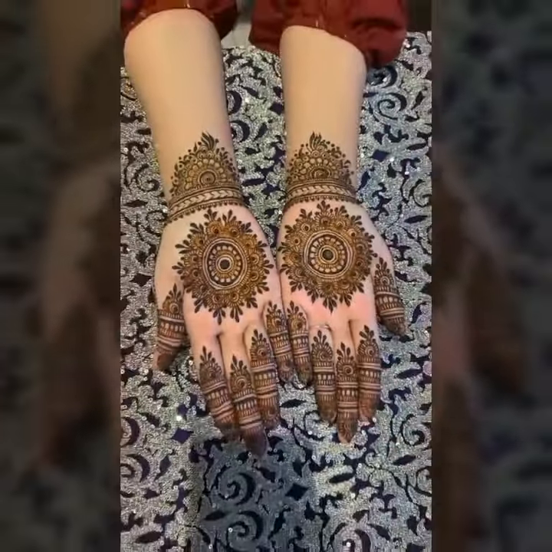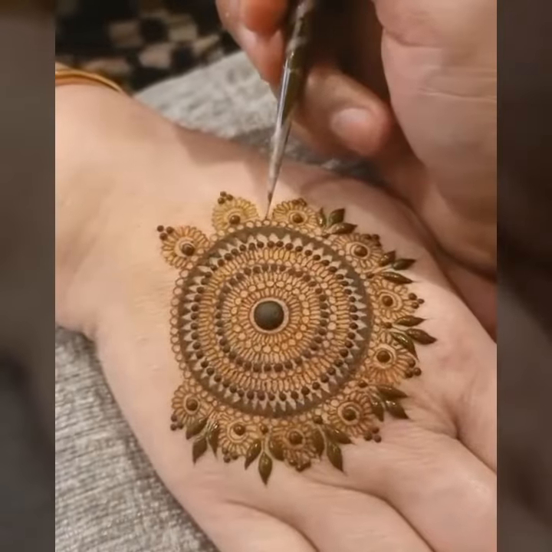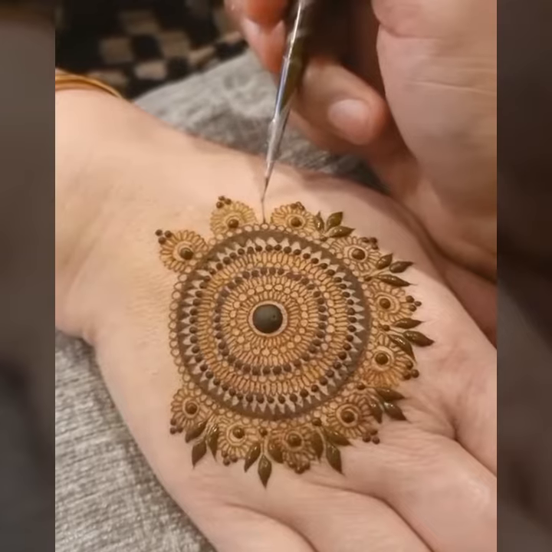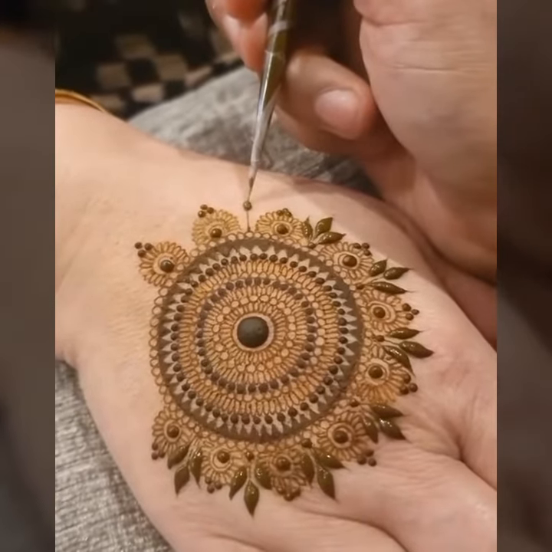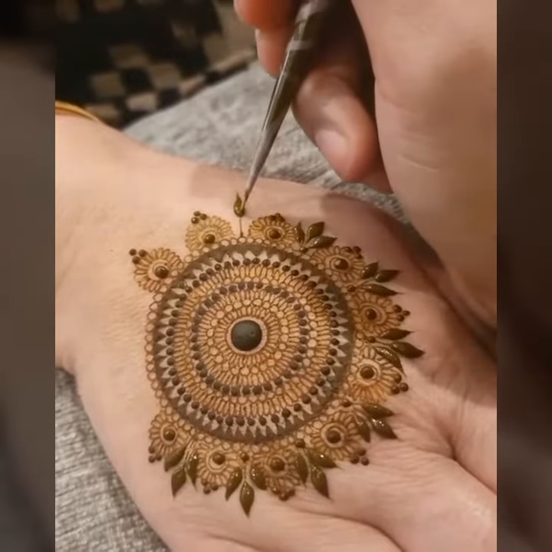Latest Mehndi designs are intricate and artistic patterns created on the skin using henna paste. They are traditionally applied on the hands and feet for special occasions such as weddings, festivals, and religious ceremonies. Here are some popular Mehndi designs.